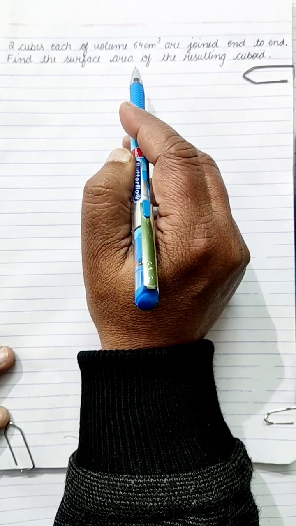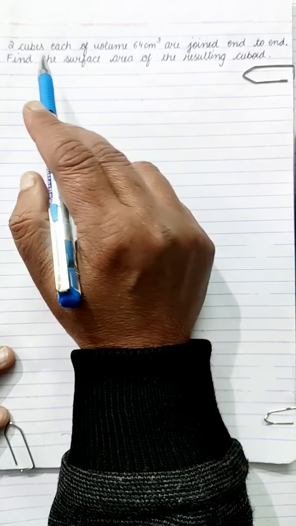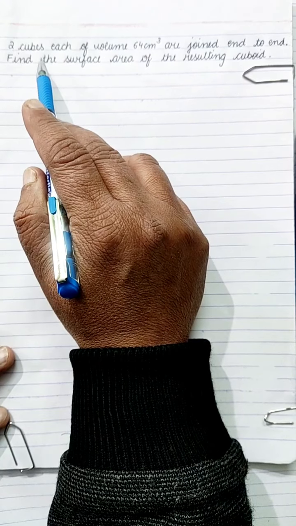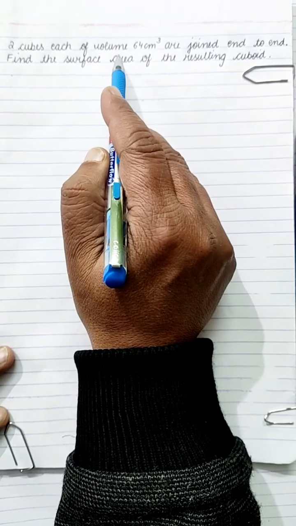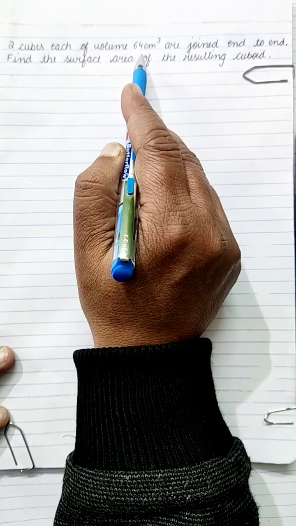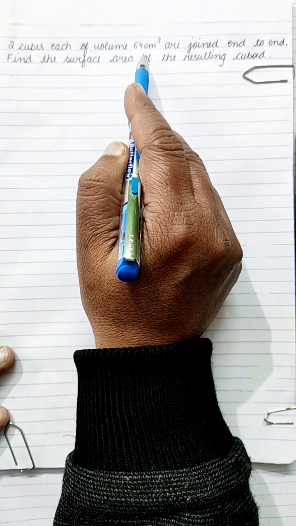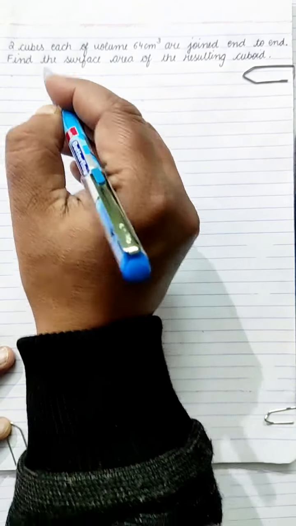So first of all we should know what is the edge of cube. Here edge of cube is not given, but the volume of each cube is given. With the help of the volume of cube, we can find the edge of each cube.